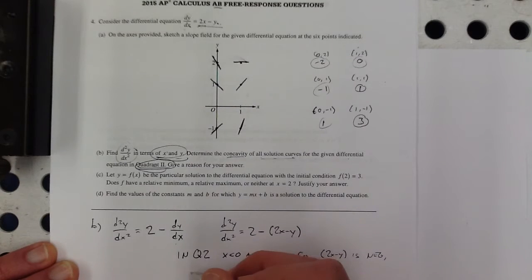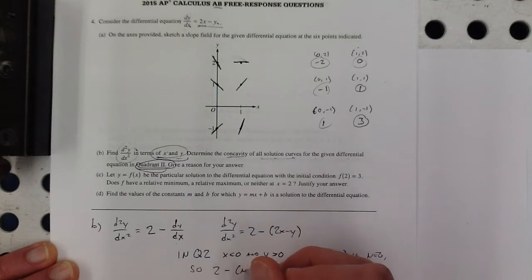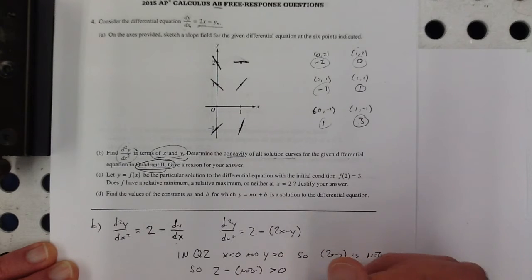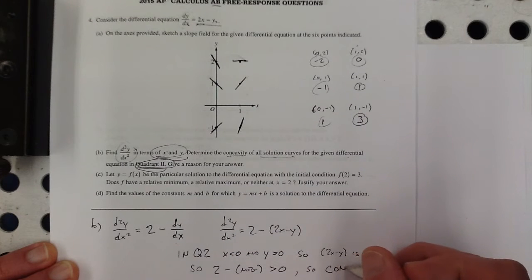And if this is a negative number, then subtracting a negative number, we're always going to be adding something to positive 2. So 2 minus a negative number is positive. So if this second derivative is positive, then that means that everything is concave up.